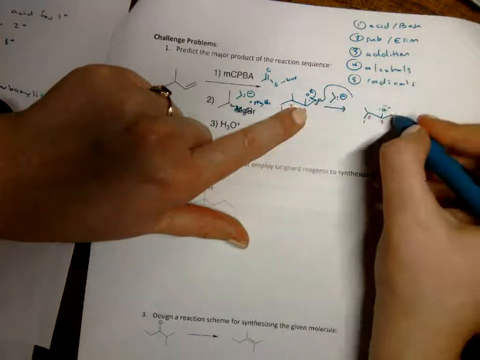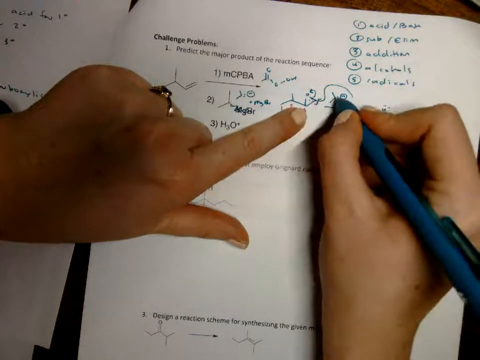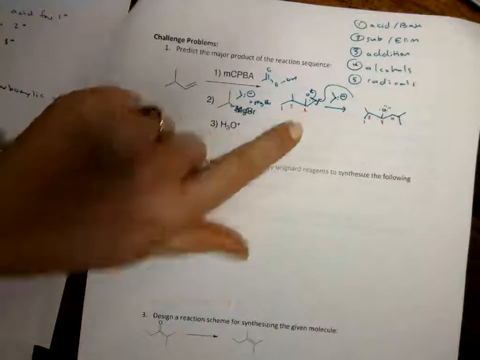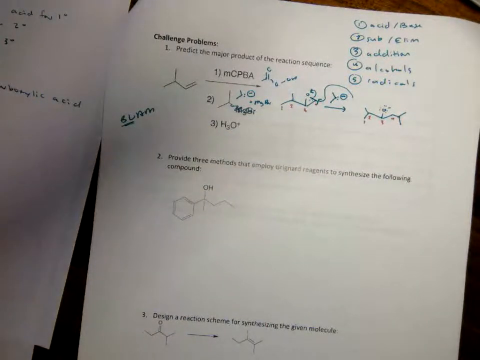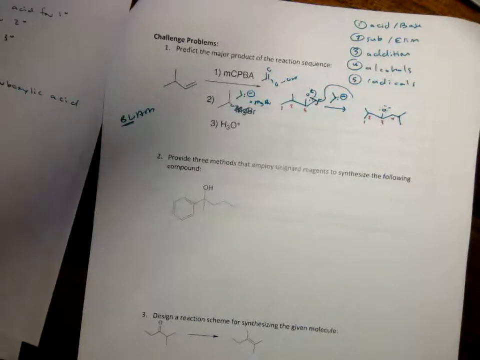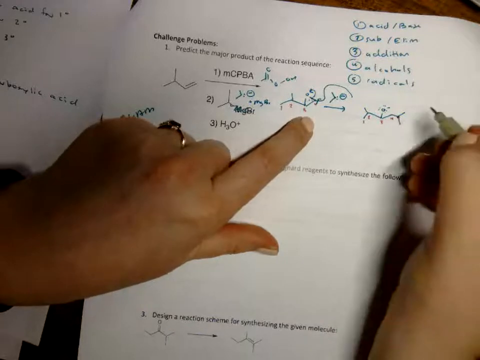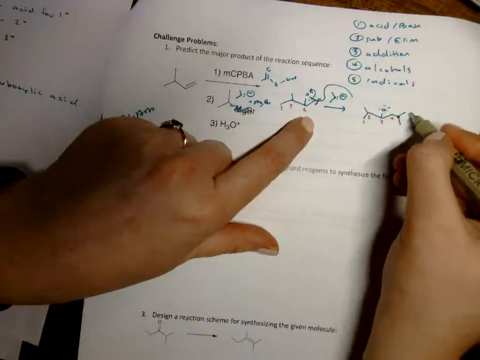And then right over here, a new bond has formed between carbon 4 and this center carbon to make a carbon-carbon bond, which is what Grignard reagents do. So a bond forms between carbon 4 and this carbon right here, and then it has a methyl on each side.